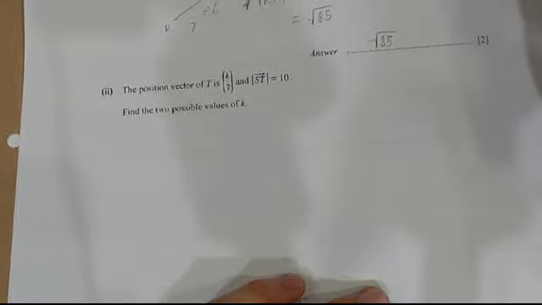Position vector of T is (k, 7) and ST is further than. Wait, Gom, which question do you need specifically? Do you need any of these? Do you want more like these, where you have to add two vectors together?